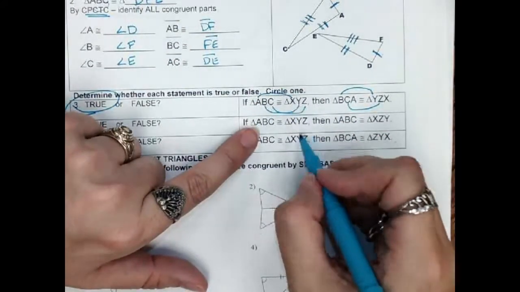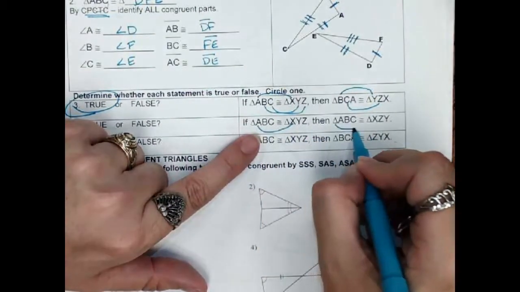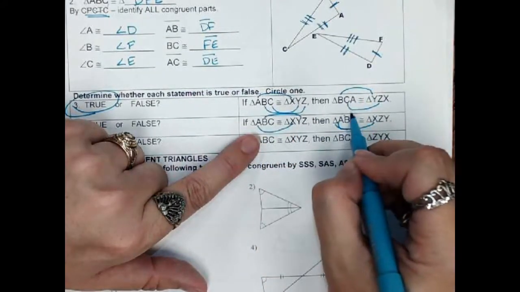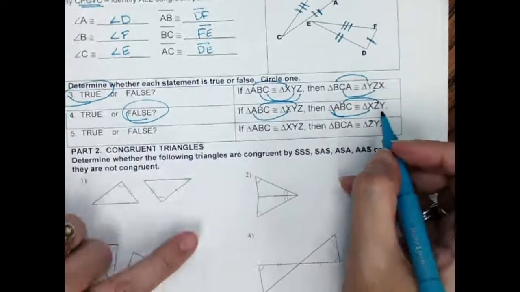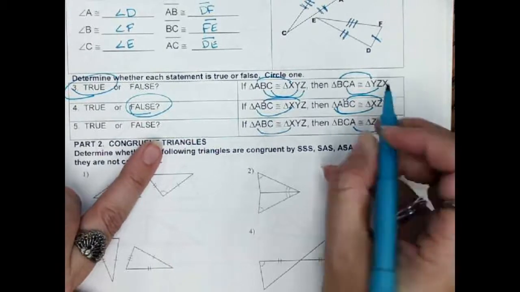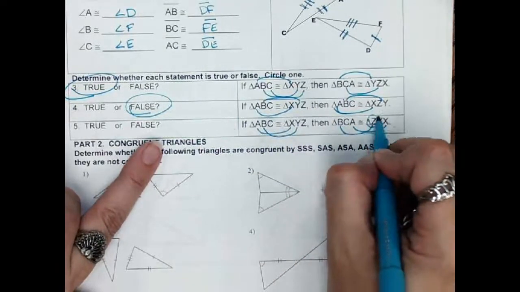This is the same order on all of them, so we're just matching it up. A goes with X. Okay, that's good. B goes with Y. B goes with, they put it with Z, so that one's not good. And this one. A goes with X. B goes with Y. B goes with, they put it with Z again, so that one's not good.